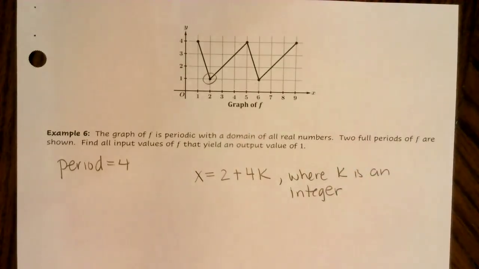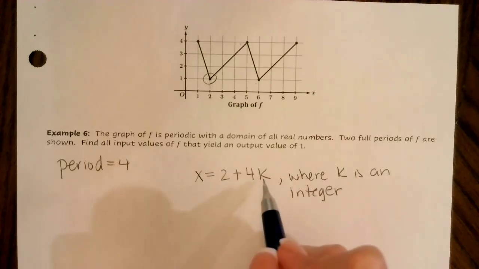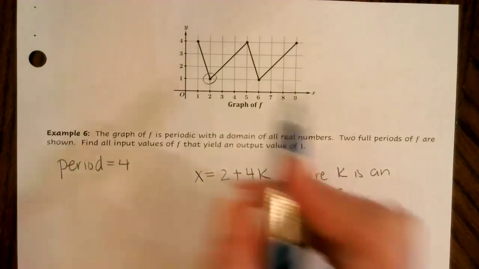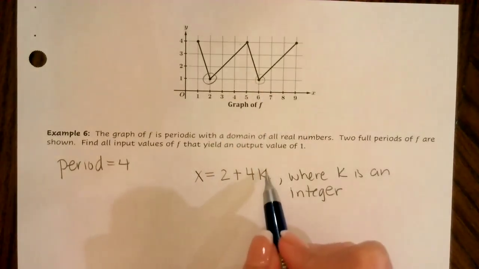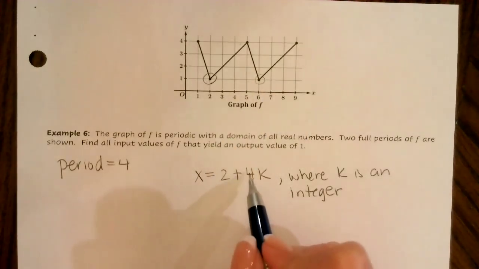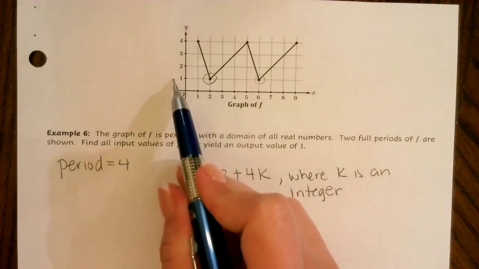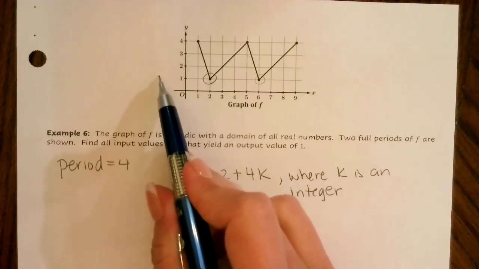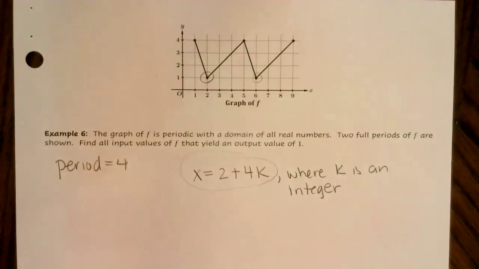We want to write there where k is an integer because technically if we put 0.5 in here, that's not going to give me the correct answer. So we do want a whole number in there. But if we put in 1 here, that would be 2 plus 4, which is 6, and you'll see that right here. If we put a -1 right here, that would be 2 minus 4, which is -2. And if I went 1, 2, 3, 4 over here, it would be back at that 1. So this gives me all of the places that this function has a value of 1.